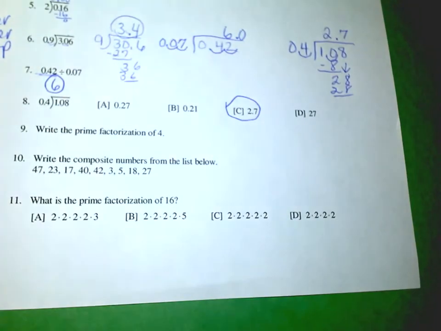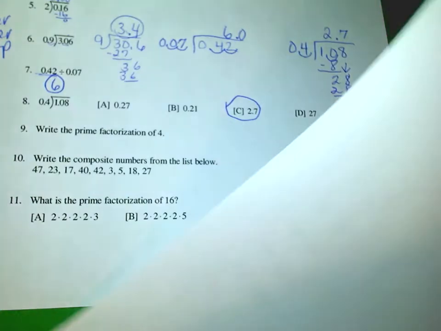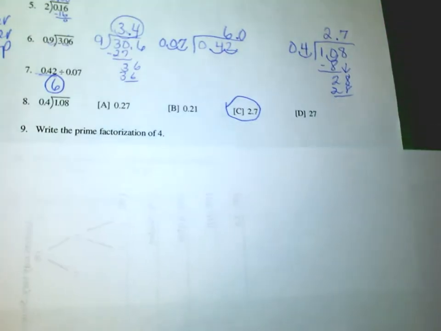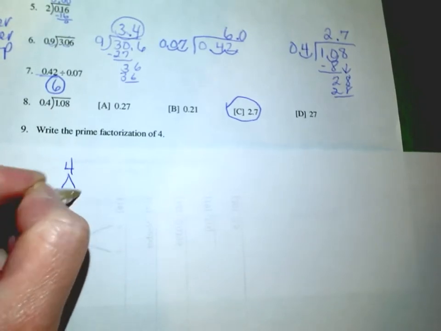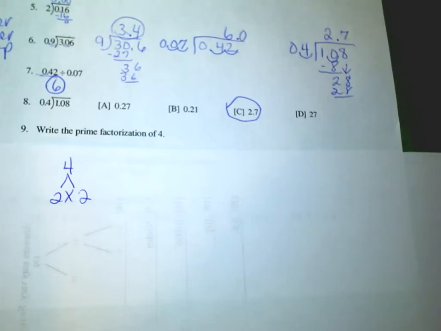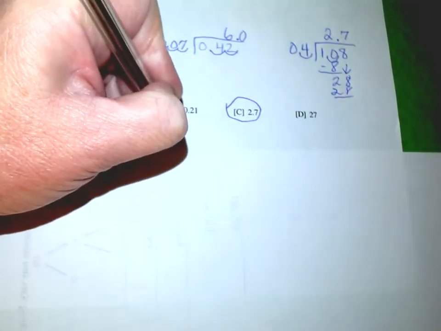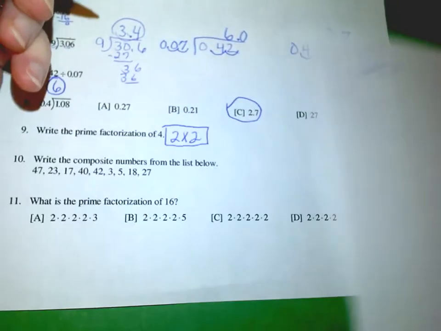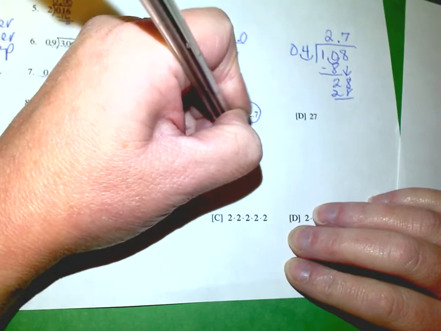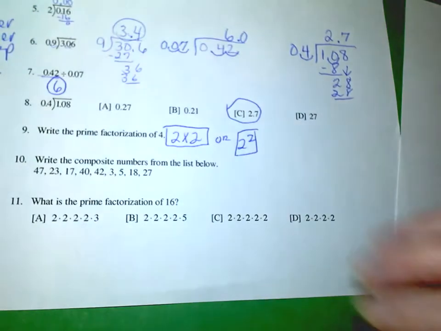The next section is talking about prime and composite numbers and prime factorization. So for number 9, if we're going to write the prime factorization for 4, that's just 2 times 2. You're trying to break up the number, multiply it by something other than 1 until they're all prime. So the answer is just simply 2 times 2, or you could write it 2 squared, either way.